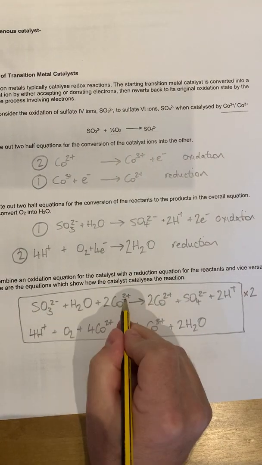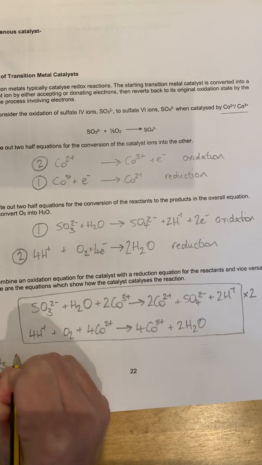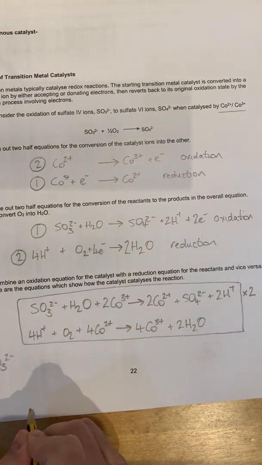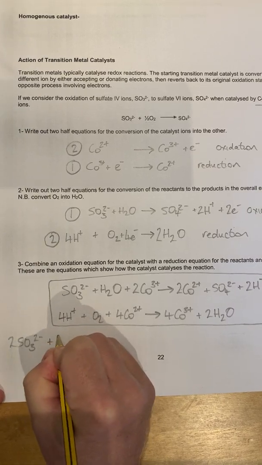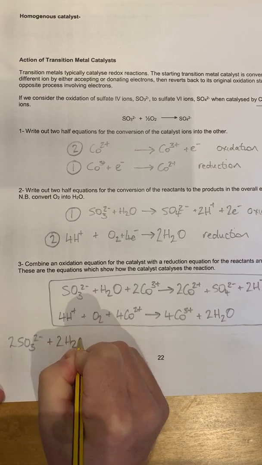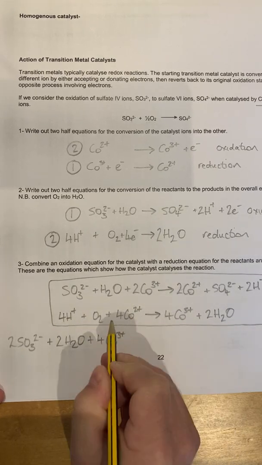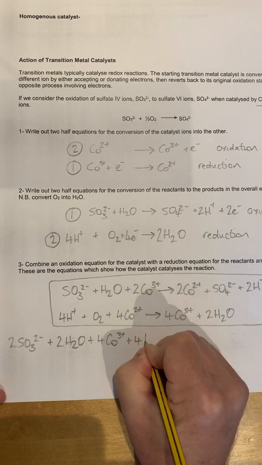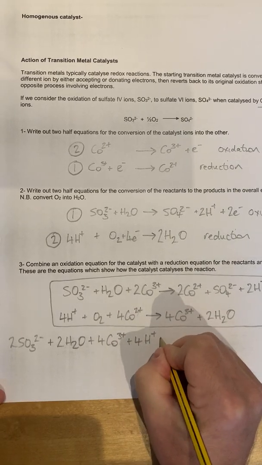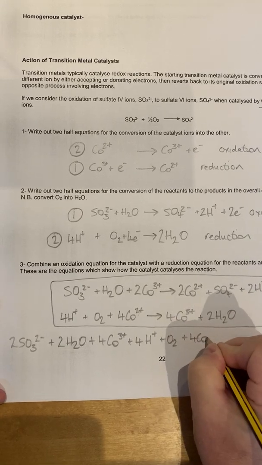So multiply all these by 2. So 2 SO3 2-, can you see that? Plus 2H2O plus 4Co3+, and then add all of these, plus 4H+, these don't need to be multiplied, plus O2 plus 4Co2+.